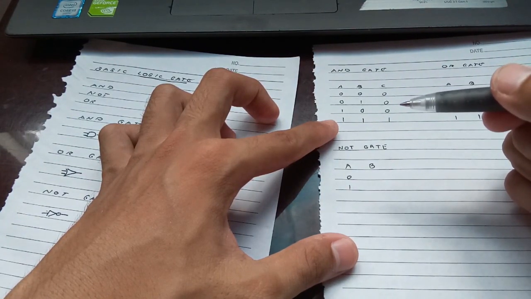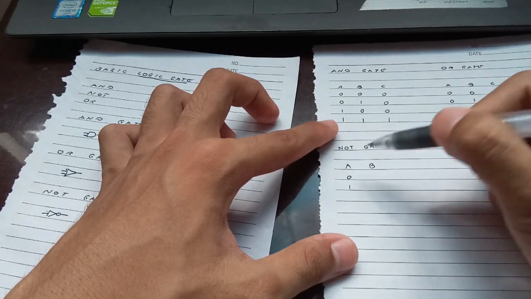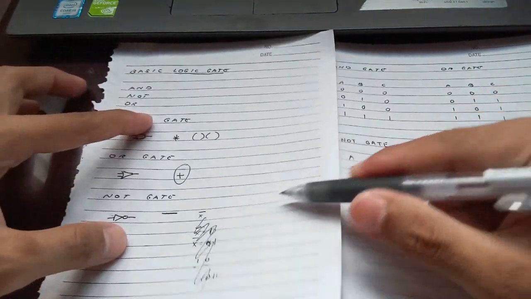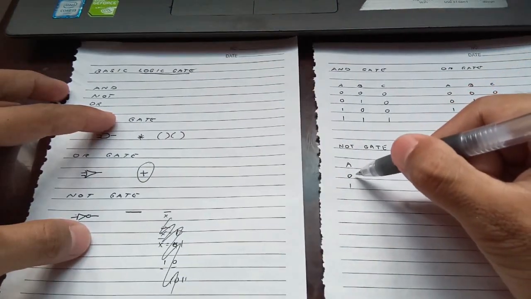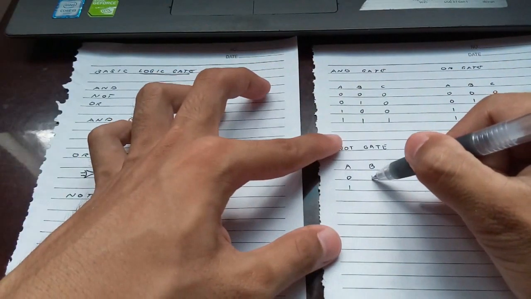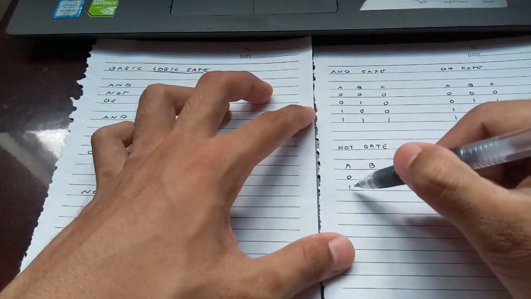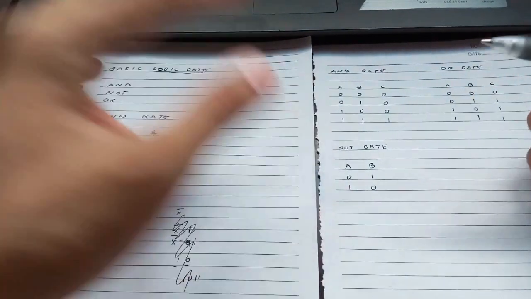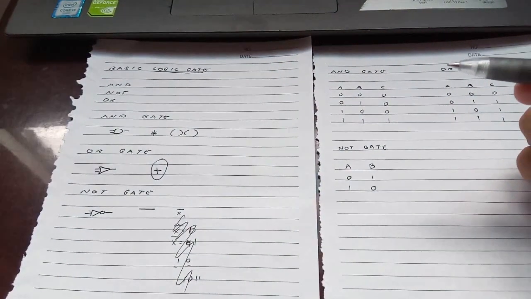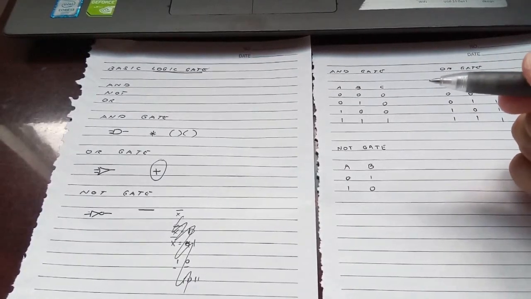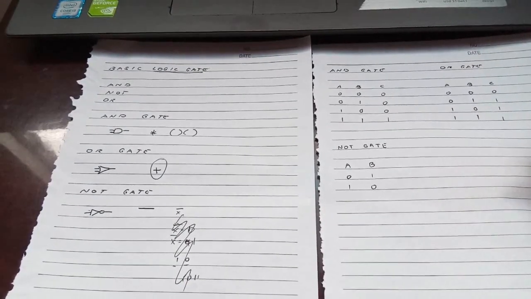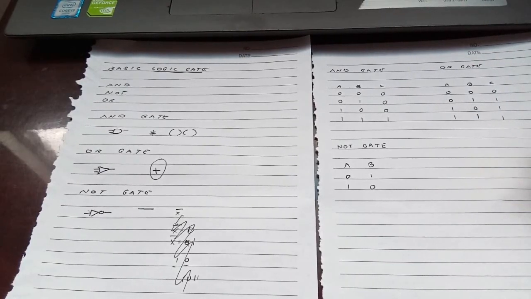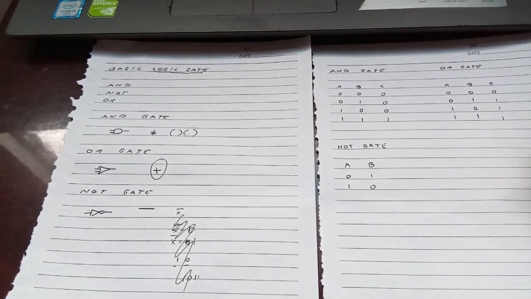Yun lang. So, ano yung output nito? Sabi sa NOT gate, babaliktarin mo daw. So, 0, kabaliktaran ng 0, 1. 1, kabaliktaran ng 1, 0. O, yun na yan. Okay? So, ganun lang kasimple yung truth table ng basic logic gates.